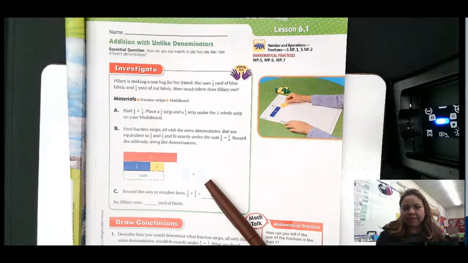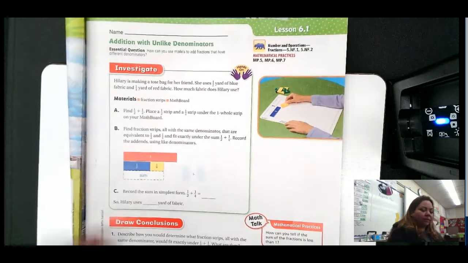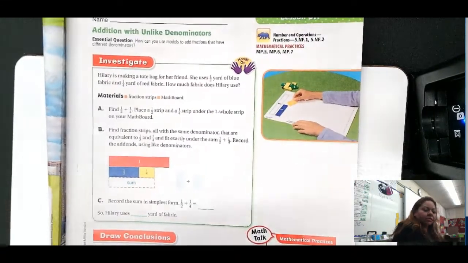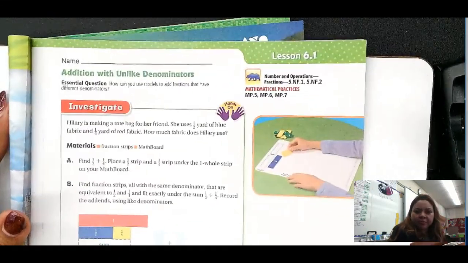All right. Hello, class. So you should be at a center at this moment, and we are starting chapter 6. So this will be the first lesson, and I'm going to write the objective of this lesson here, and you can go ahead and write it there too, since we're not doing journals anymore.